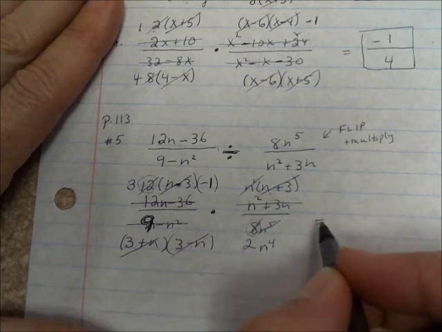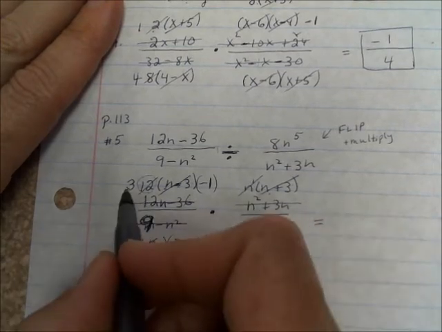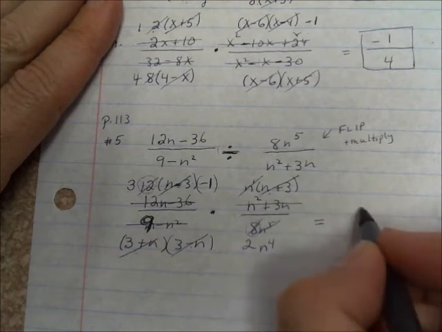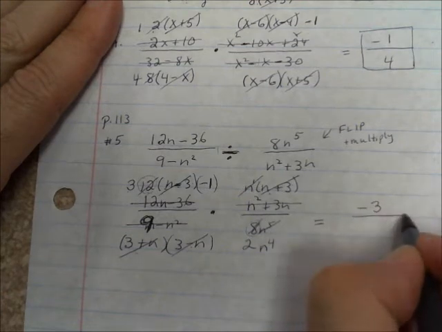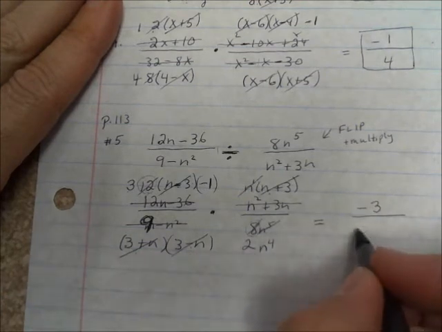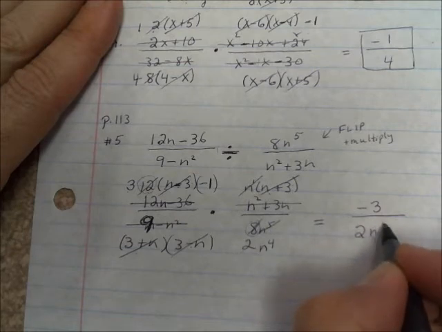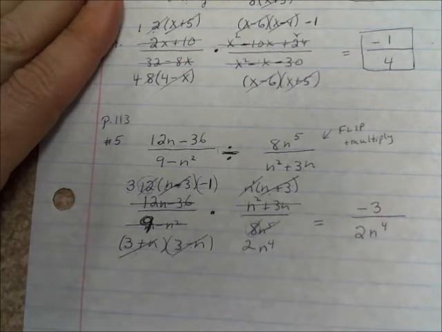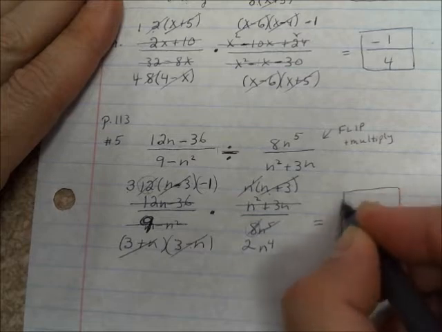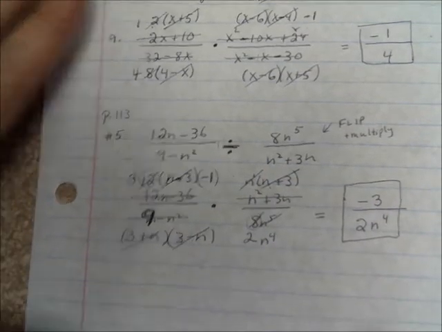That's all we can do reducing wise, so we're left with 3 times negative 1 on the top, which is a negative 3 on the top. And on the bottom, we are left with a 2n to the 4th. And that's the end of that problem. Remember, division is just multiplication if you flip the second fraction.